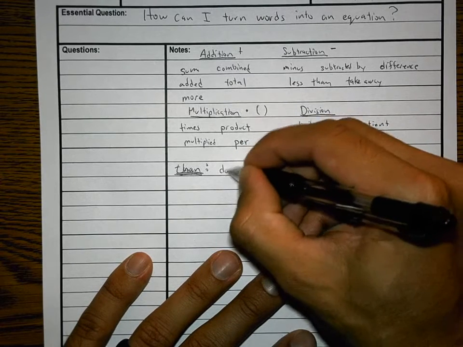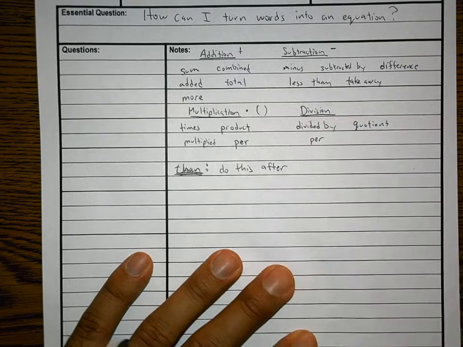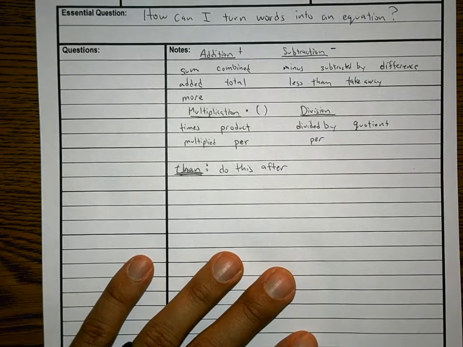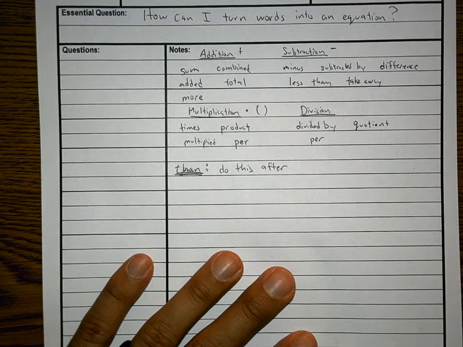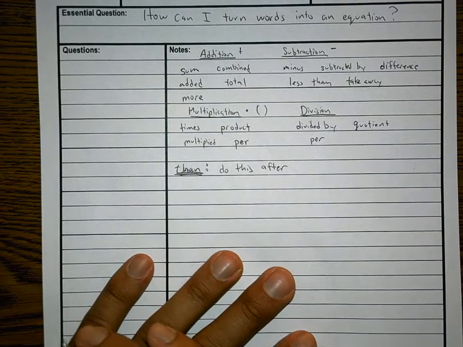I want you to write it as do this after. When you see the word than in terms of mathematical context, 9 times out of 10, the word than is going to mean do this after.